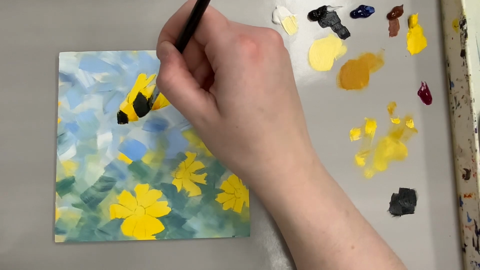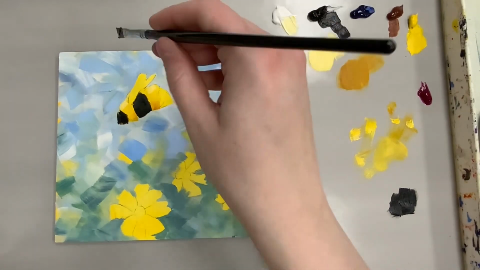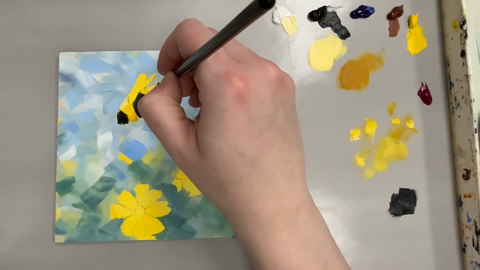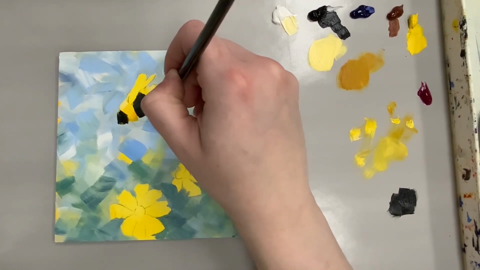Sometimes I'll realize, ew, I didn't make it fat enough or small enough or fluffy enough. This is just straight black. Yep, just straight black.